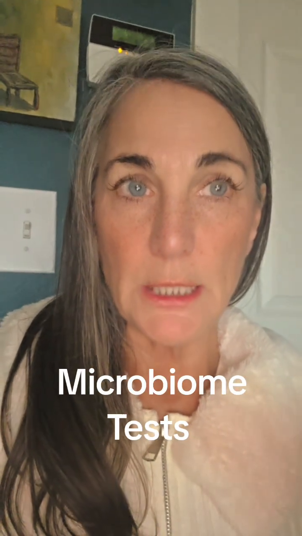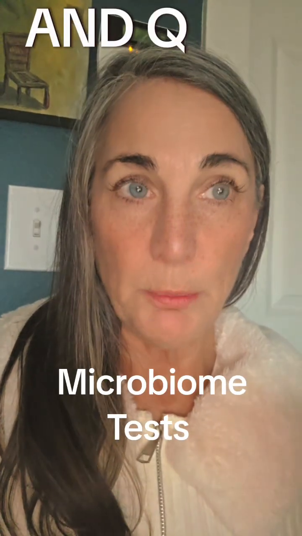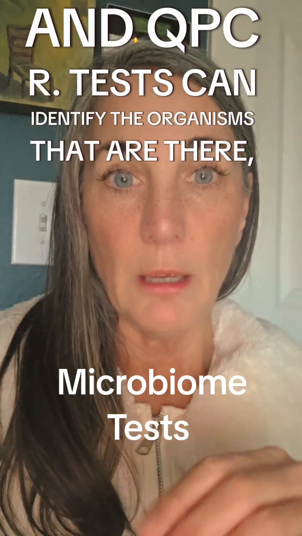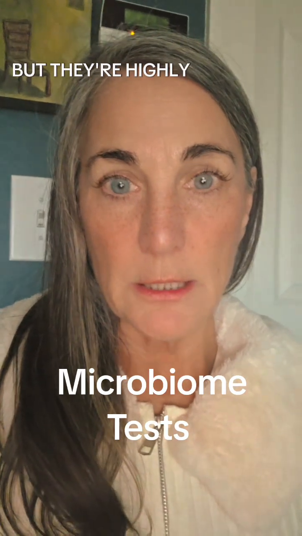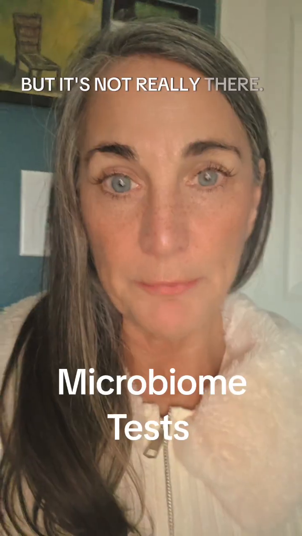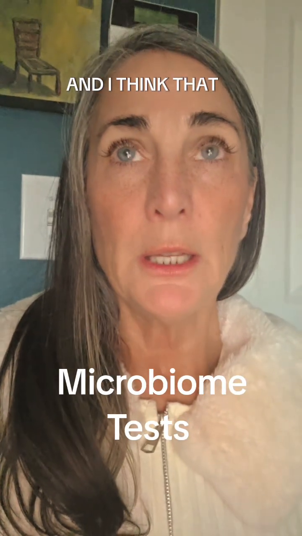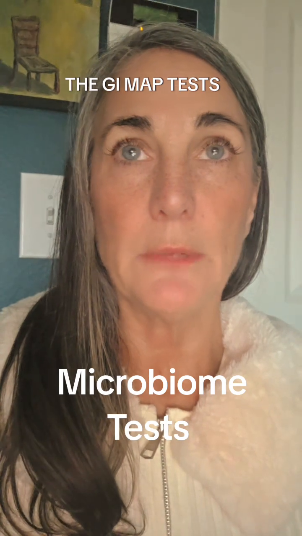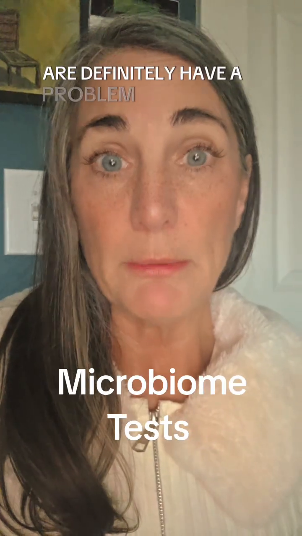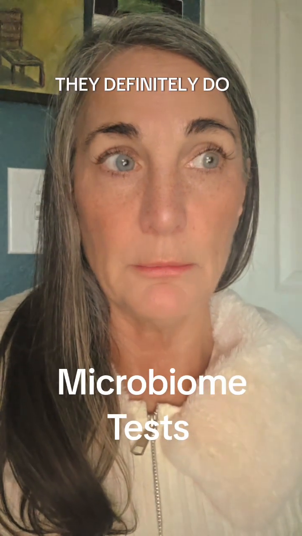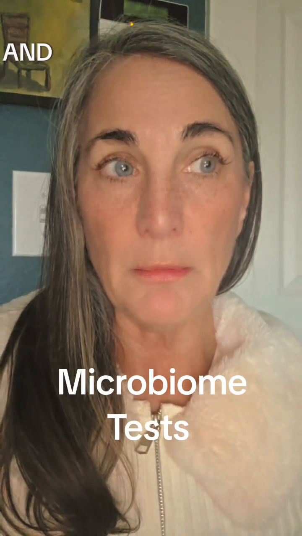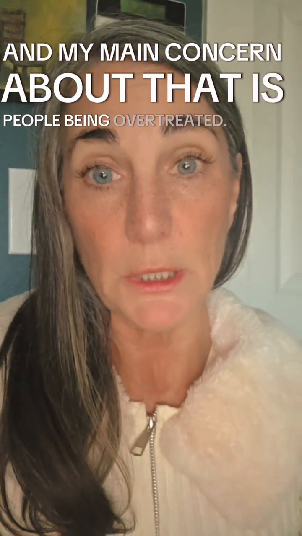PCR, RT, reverse PCR, and qPCR tests can identify the organisms that are there, but they're highly suspect for false positives, meaning it says it's there, but it's not really there. And I think that the GI-MAP test and the ones in that family definitely have a problem with this. The PCR testing that they use gives a lot of false positives, and my main concern about that is people being overtreated, right?